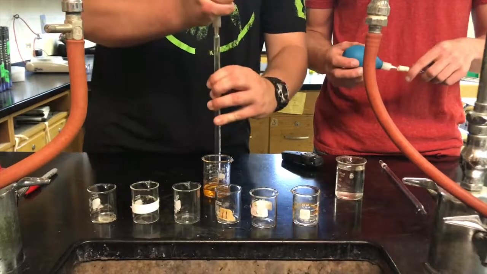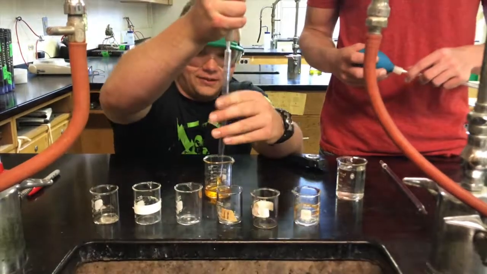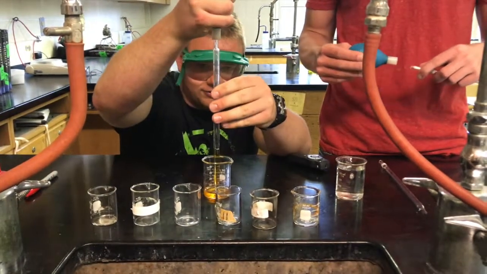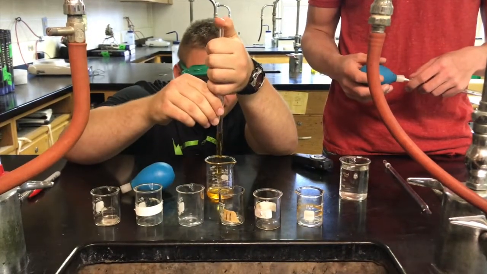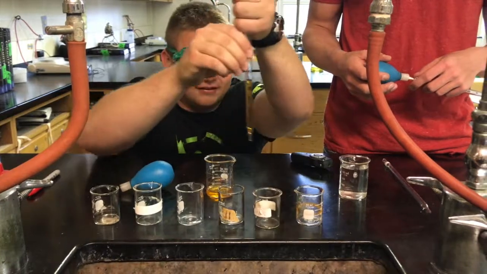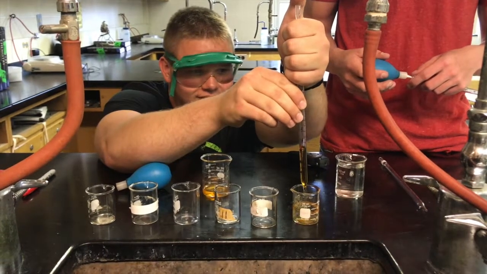Here we have our 0.1 molar iron nitrate. Using our bulb pipette, I'm going to measure out 5 milliliters to be used in our dilution. I'm going to add this to our first beaker.